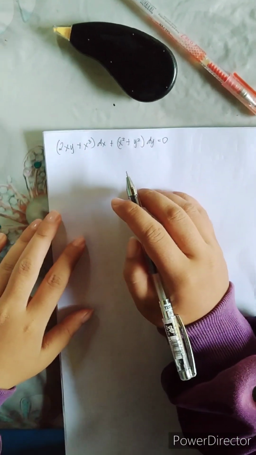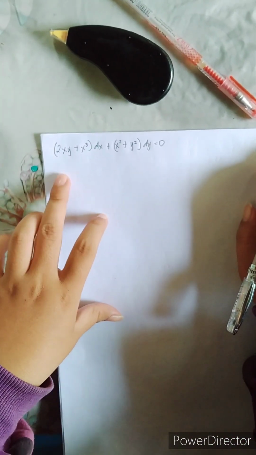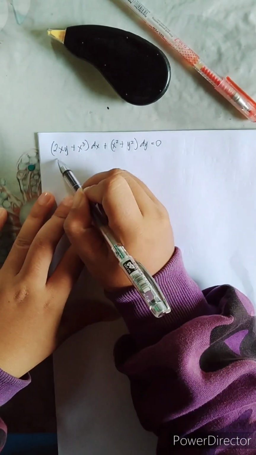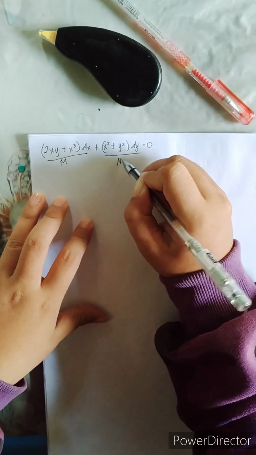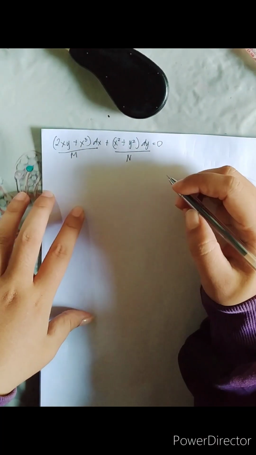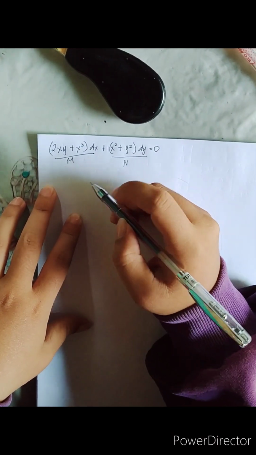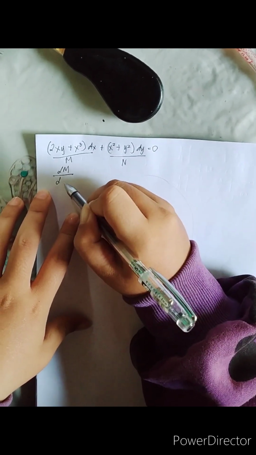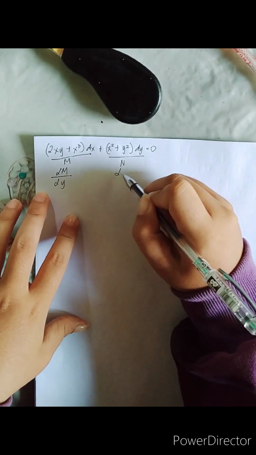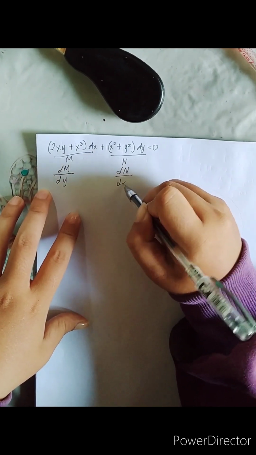Now let's proceed to our first example. Always remember that in solving an exact differential equation, the dx term is M, and the dy term is N. So the first step will be to get the partial derivative of M in terms of y and the partial derivative of N in terms of x.